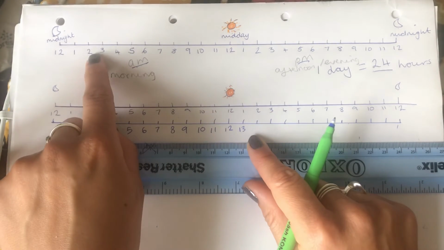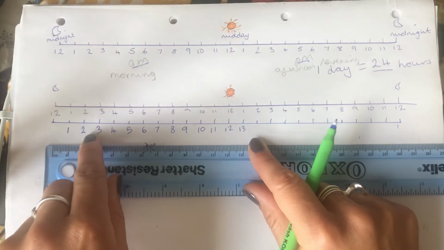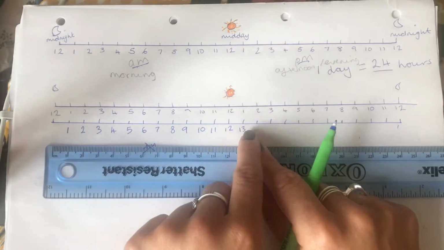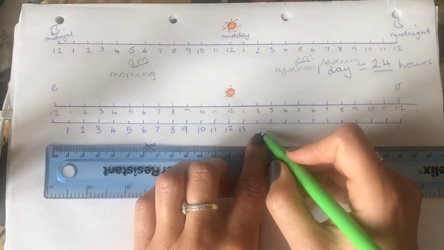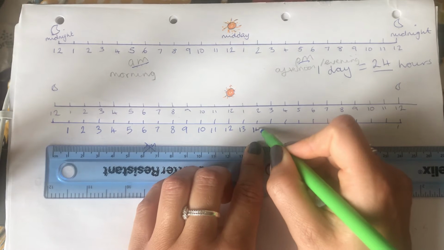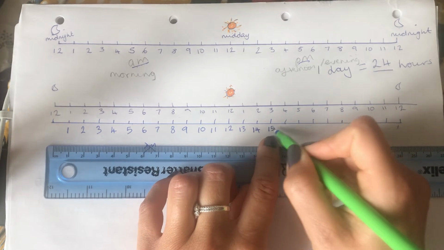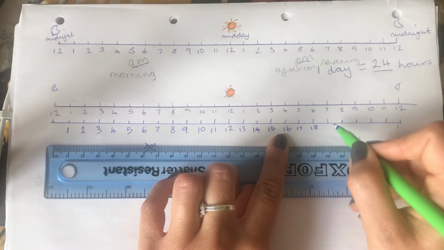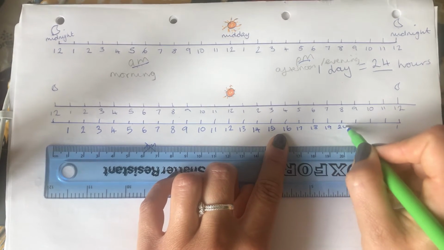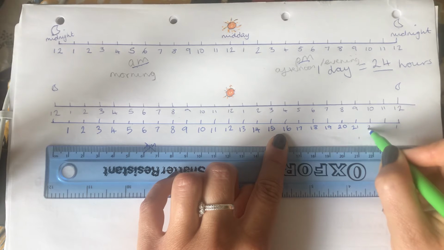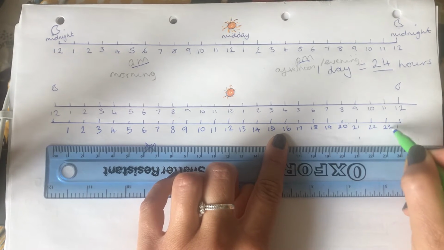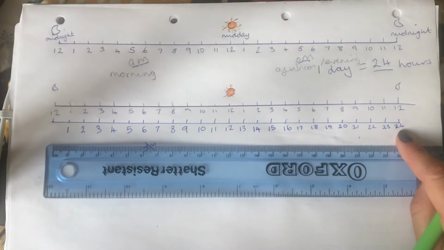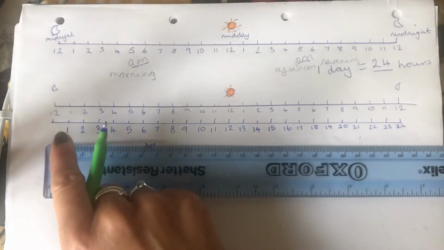Just as 2 AM is the second hour of the day, instead of going into 1 PM, it's the 13th hour of the day. So the next one would be 14, 15, 16, 17, 18, 19, 20, 21, 22, 23, 24, because that is the 24th hour of the day. And then afterwards, we start all over again.